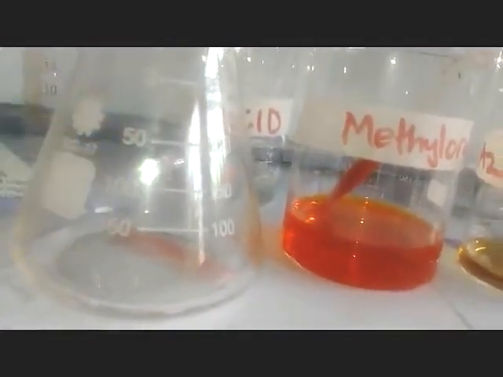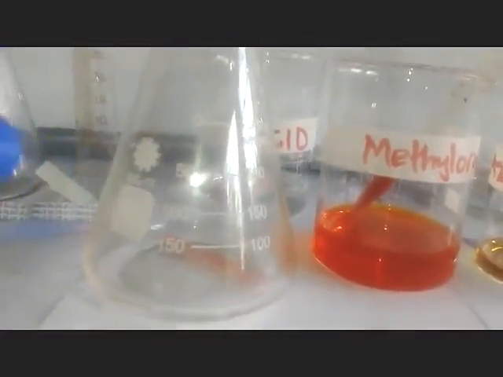Litmus, as teachers told you, can show us whether something is acidic or basic. Blue litmus in an acid turns red. So I get my blue litmus, I put it here, members. You can see that the solution has made the paper which was blue turn what? Turn red.